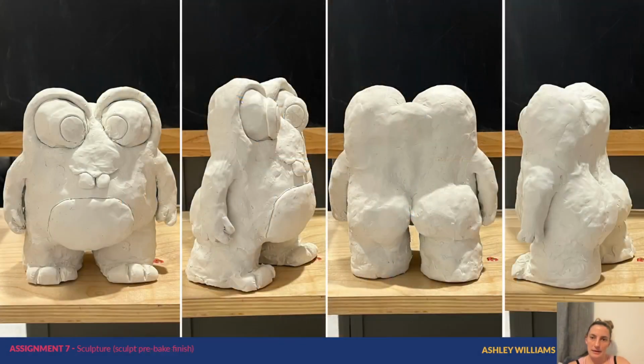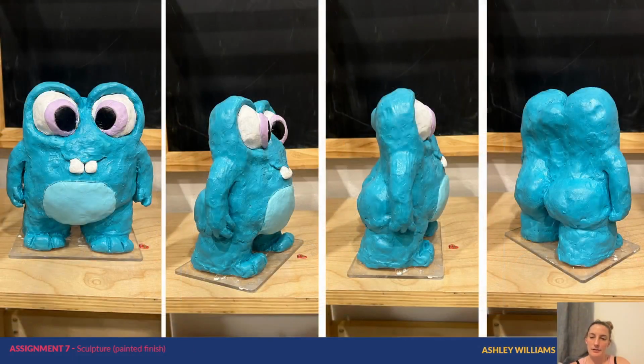And then this is the sculpt finish pre-bake. So this was before I put him in the oven. And then this is a turnaround of him. And then after I baked him, I painted him, and this was his final version. I really loved how this turned out, and I think that this was probably my most successful of all the projects in the class.